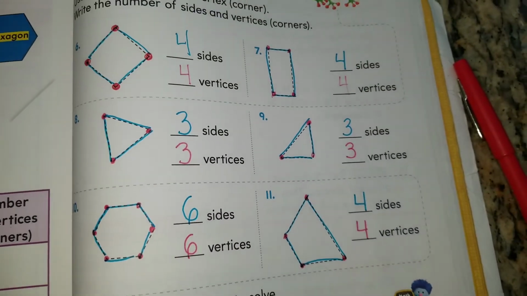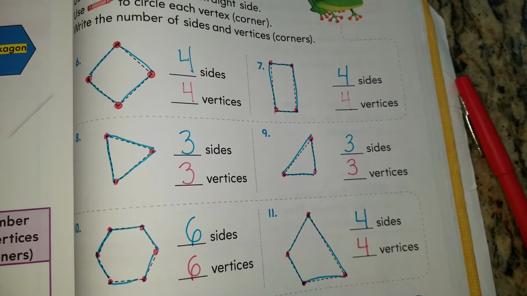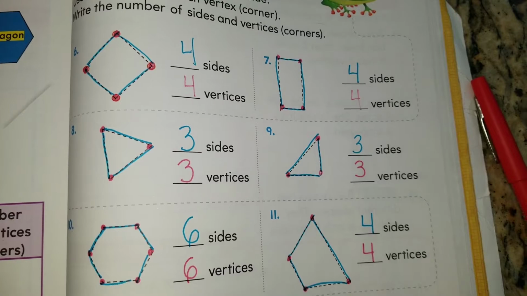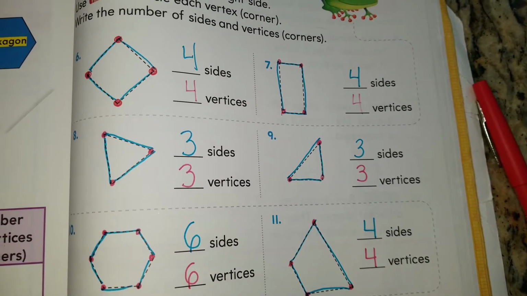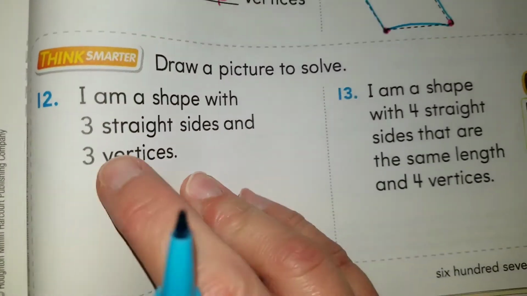And now we did all the shapes. We did the vertices in red and the straight lines in blue. Hicimos los vértices en rojo. Hicimos los lados rectos en azul. All right, boys and girls. So now we're moving to number 12.